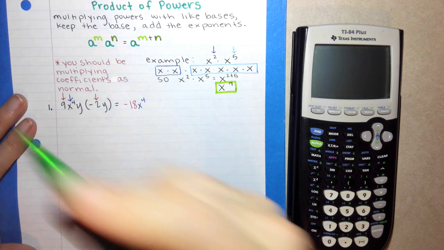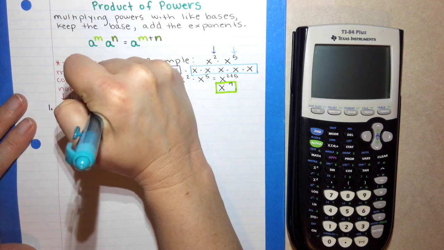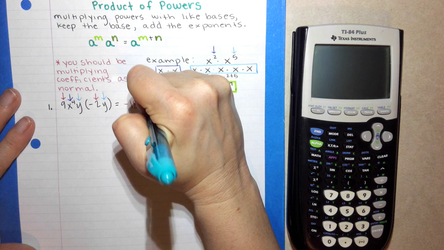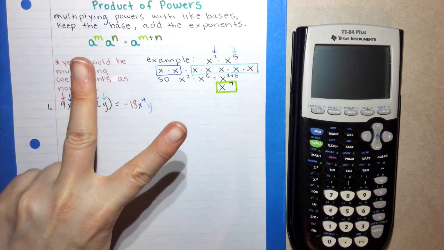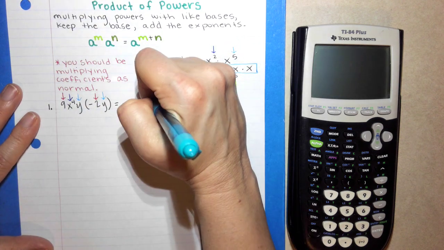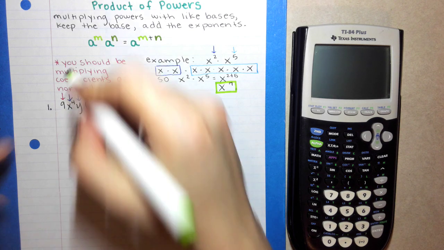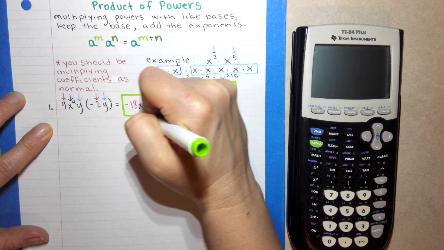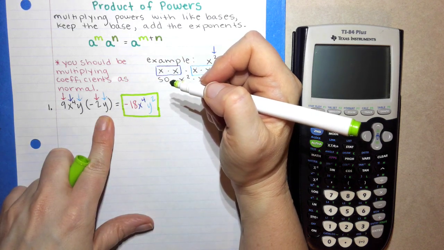Then I'm going to multiply y times y. Okay, so I know I keep the base, and if I'm multiplying y times y, that means I'm multiplying y by itself 2 times. So it becomes y squared. And this would be the product of 9x to the 4th y times negative 2y.